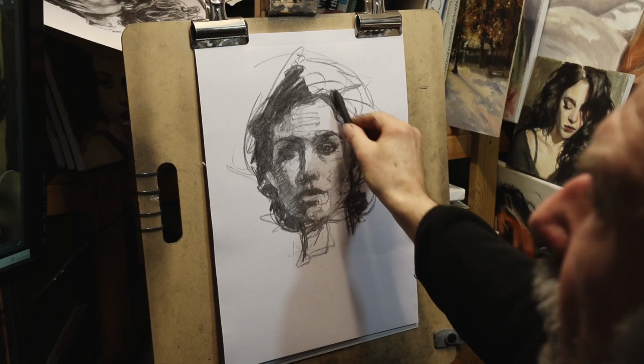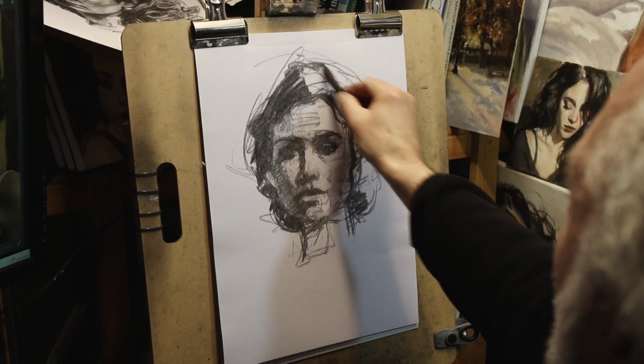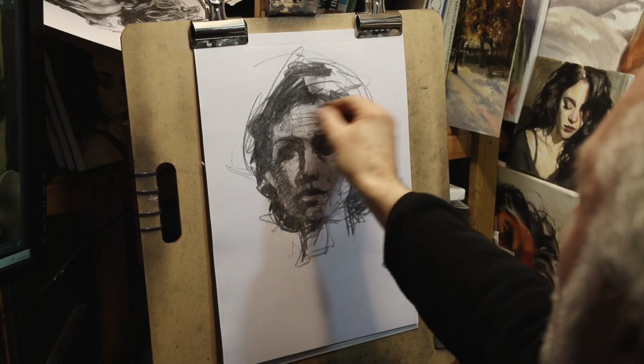I tell you what stands out straight away is the tonal balance thing.